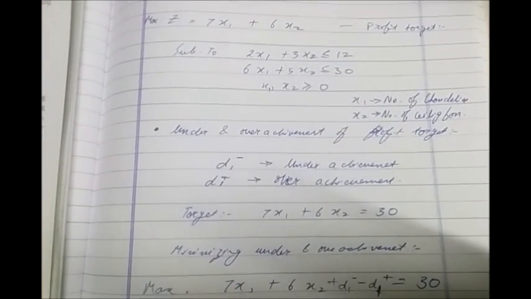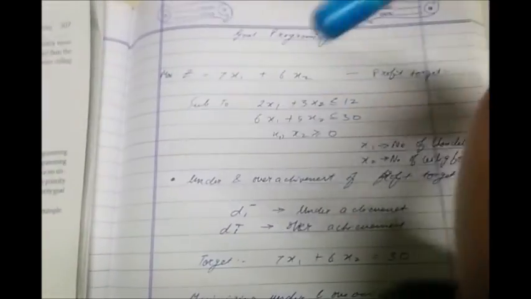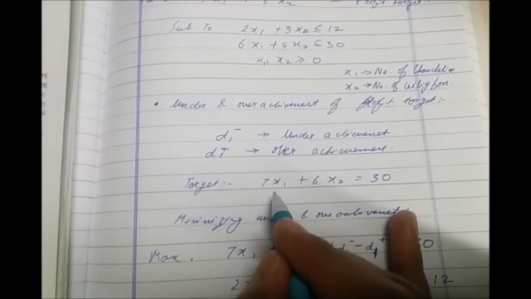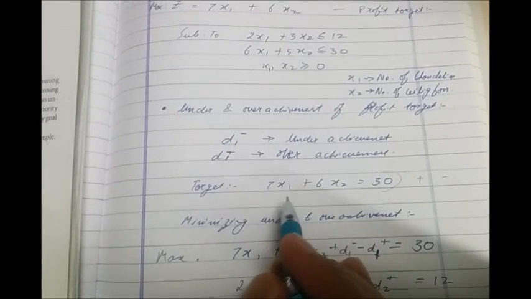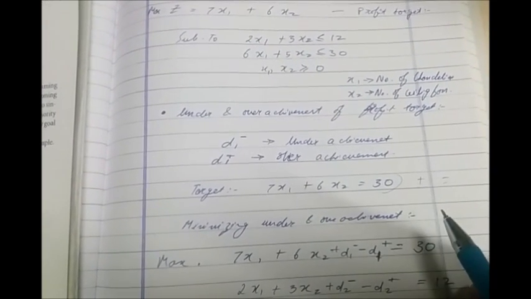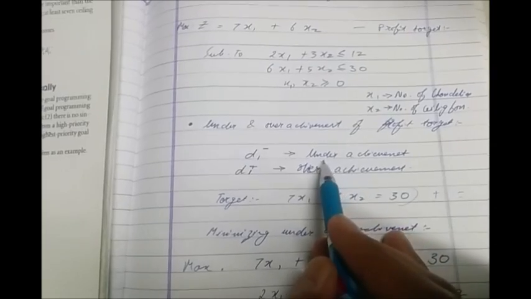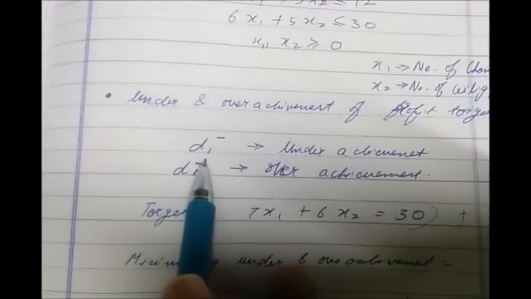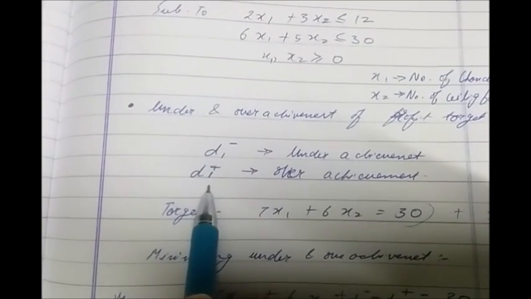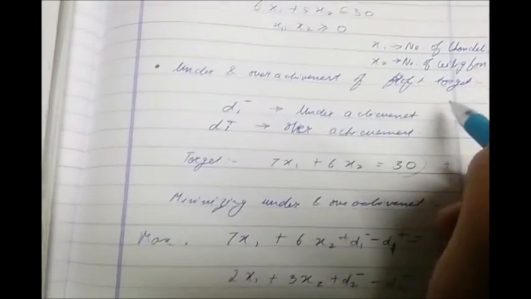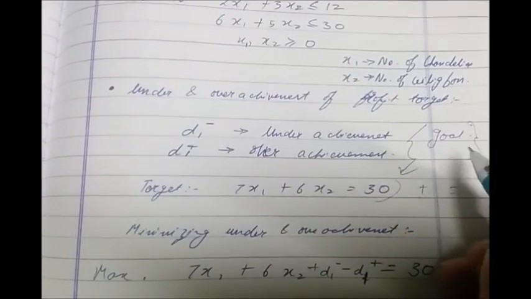Now what we actually do in goal programming is, here my purpose is to maximize my profit. Now suppose the company tells me that you have a target to achieve a profit of 30, neither more nor less. So what will we call this positive and negative? Those will be deviations from achieving a profit of 30. So if you underachieve it, then we will denote that deviation by d1 minus. If you overachieve, it is denoted by d1 plus. Similarly, this target is nothing but a goal that a company has, that you need to achieve.